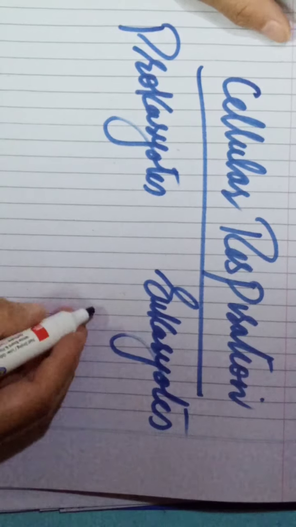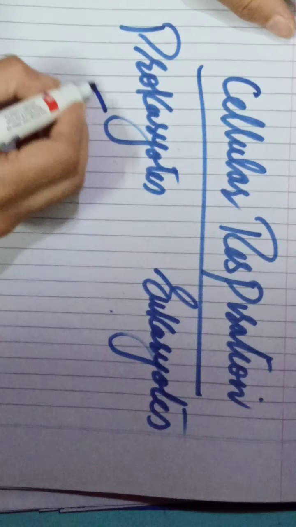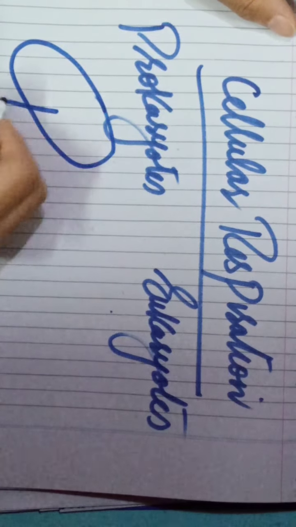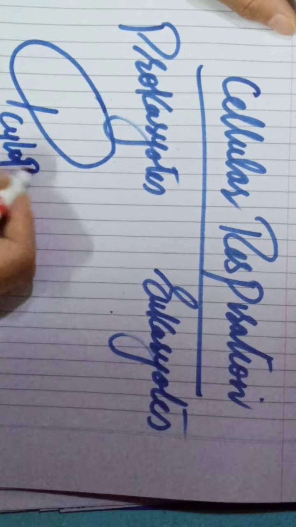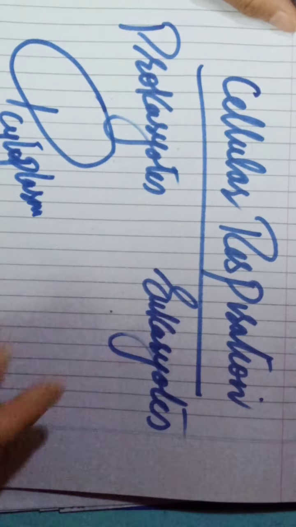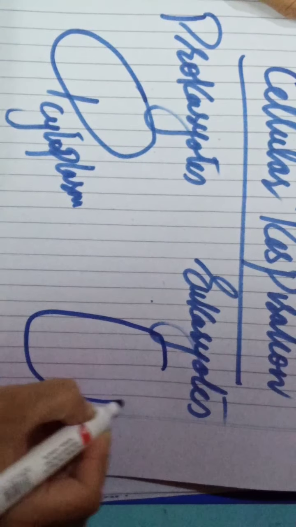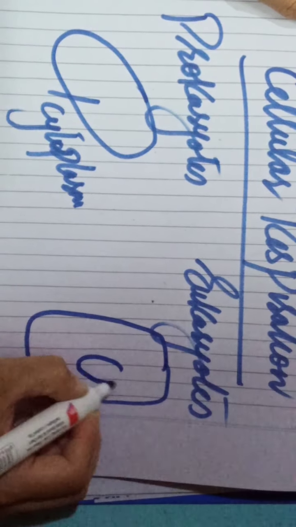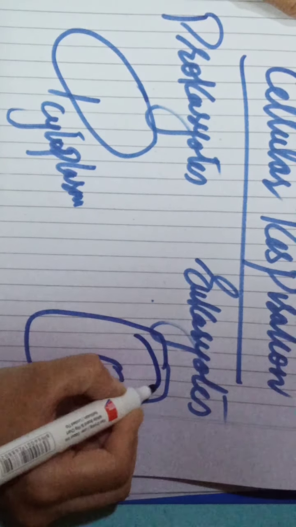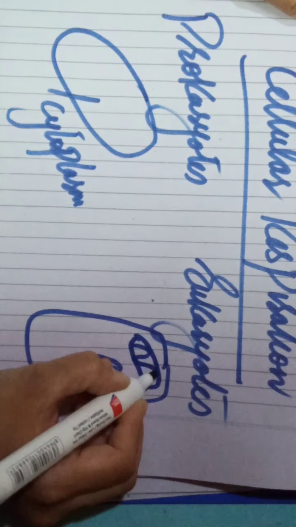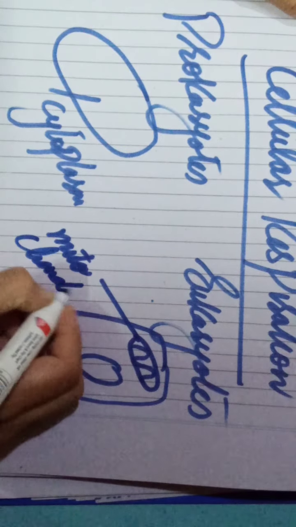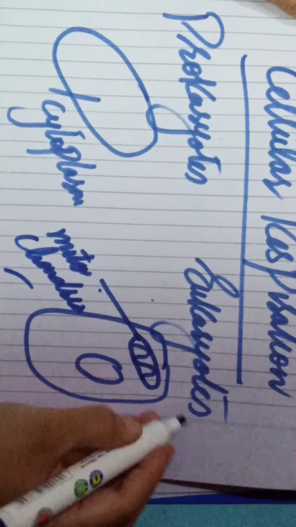In the prokaryotic cell, cellular respiration takes place inside the cytoplasm. But in the eukaryotic cell, there is a definite nucleus present, and a definite structure named the mitochondria takes part in cellular respiration.